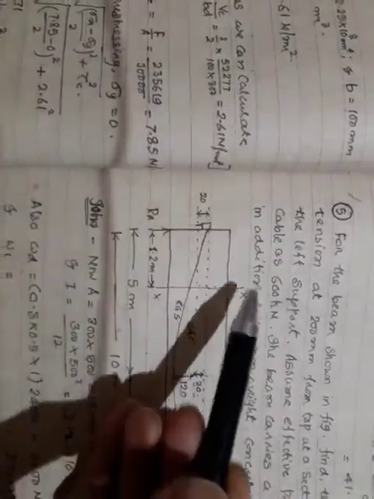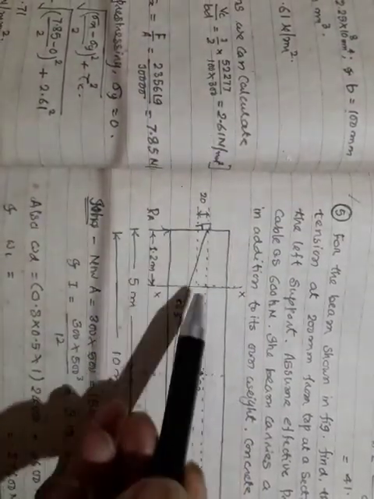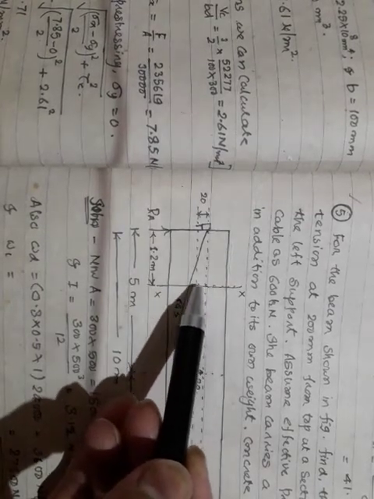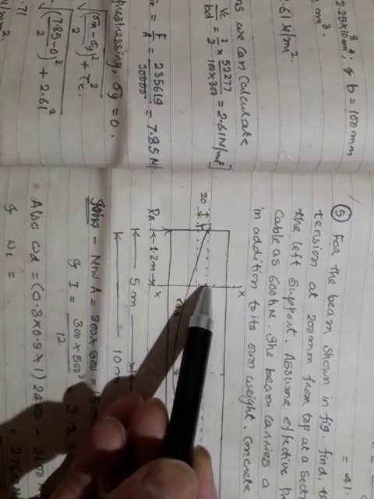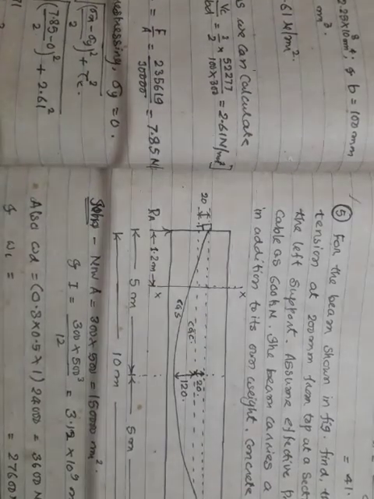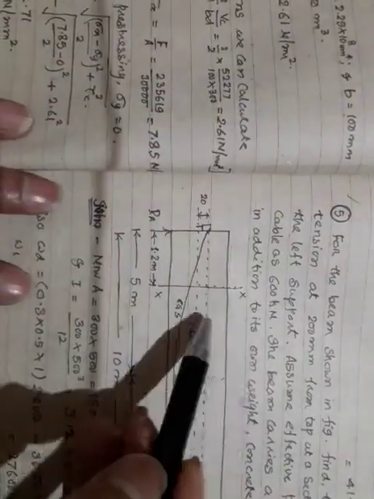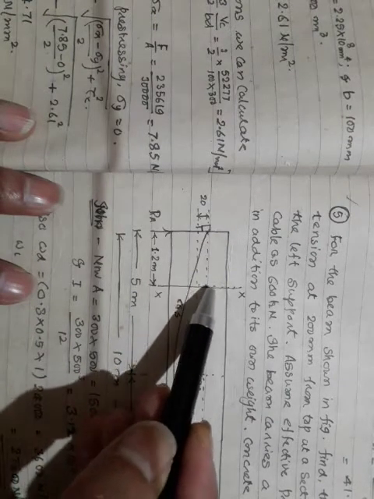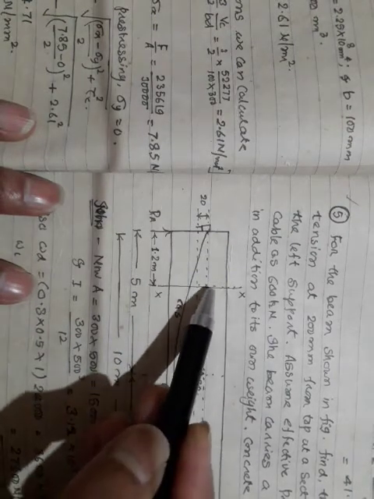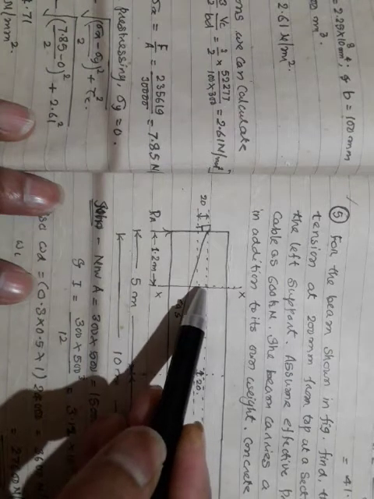At this cross section, how much is the dip of the cable here? This much I have calculated. It is 59.14. Out of that, 20 mm is from here to here.